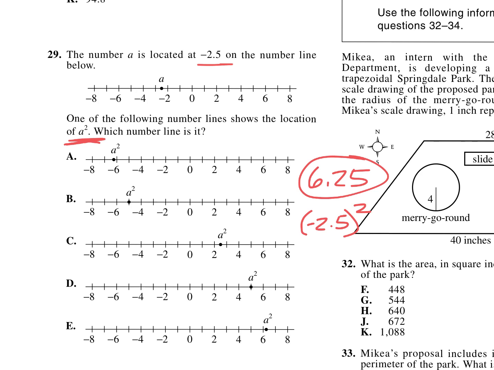Then all you do is you look on the number line to see which one's just a little bit past 6, and there it is. Now, could you mess this up on the calculator? Absolutely. If you don't put that in parentheses, you're going to get a negative, and then boom, there's your answer. And the ACT knows that. They know that's what you would do, but that's wrong. So again, knowing how to use the calculator is just as important.